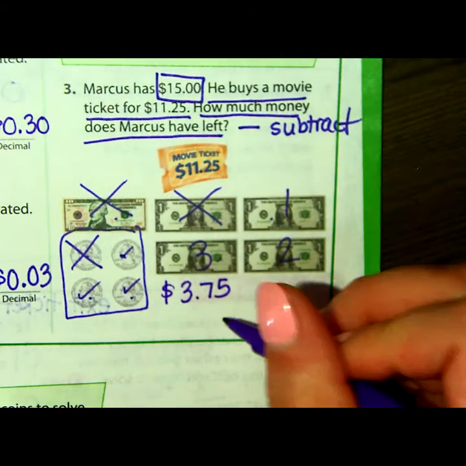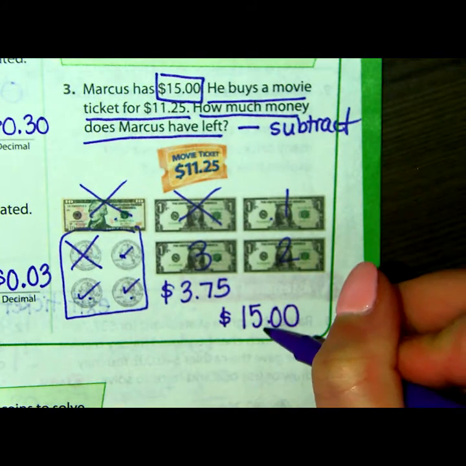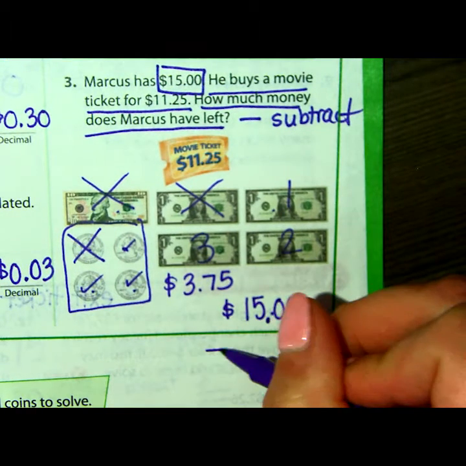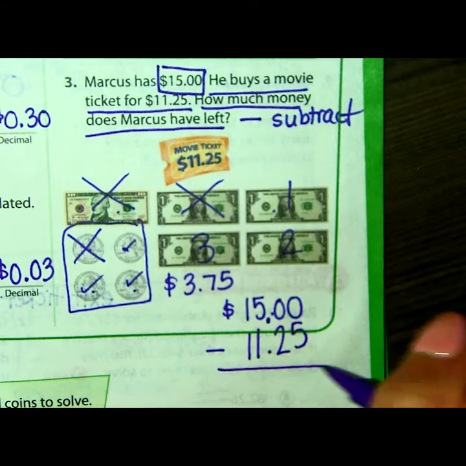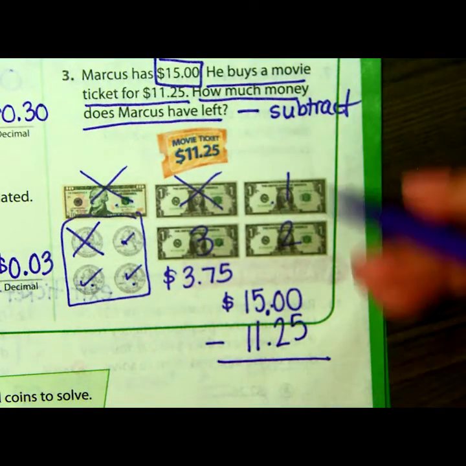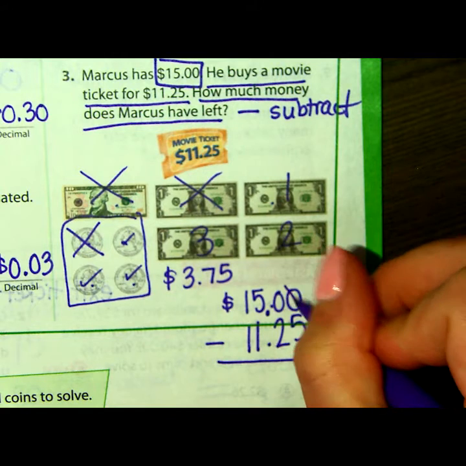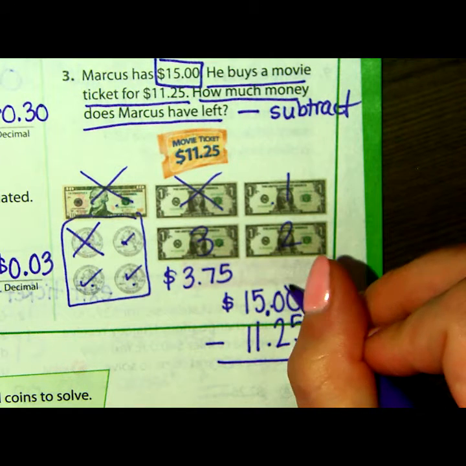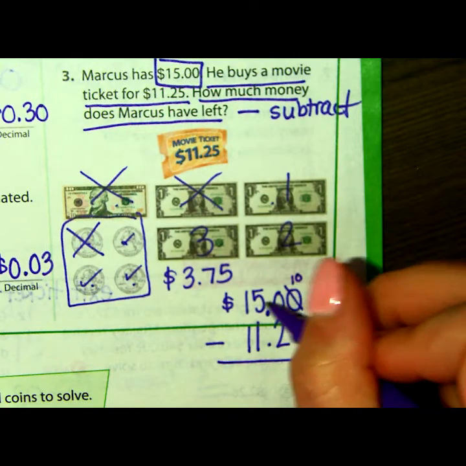So first we would set up the $15 right here, just like we did before. And then we're going to subtract the $11.25. Again, place values must line up. So we cannot take 5 away from 0, so we're going to have to borrow, right? So we have 10 here. And then we can't borrow from here, so we're going to go all the way over here.